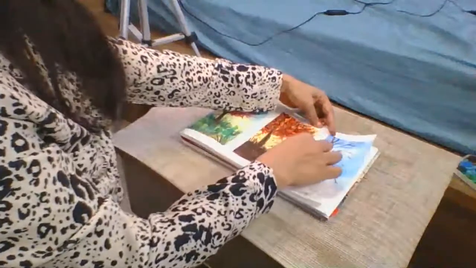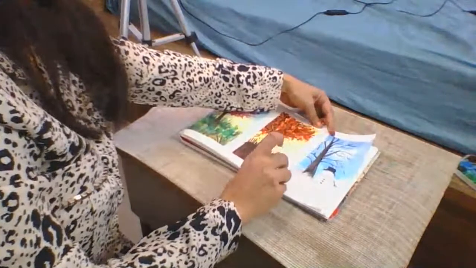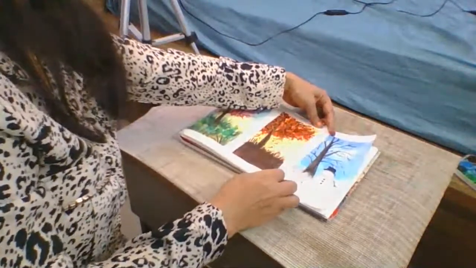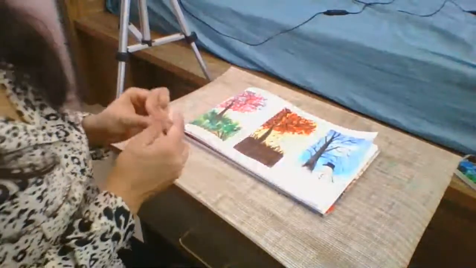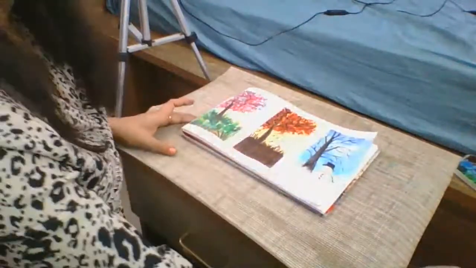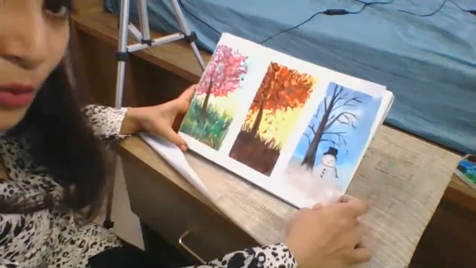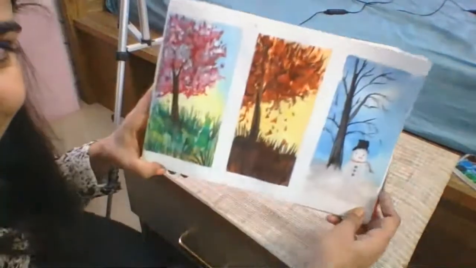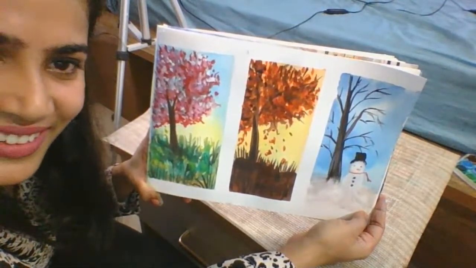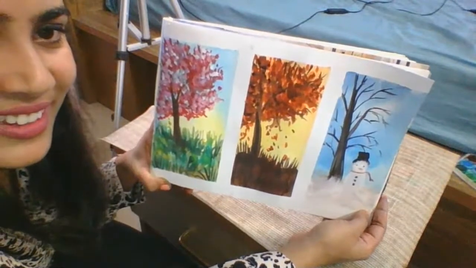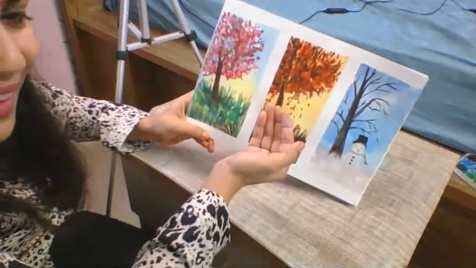So you know what? You can use the same concept of three seasons and make beautiful bookmarks. Bookmarks will also look very beautiful if you draw the season-wise drawing. So see how beautiful it looks like? Isn't it beautiful? Look at the snowman. Look at the autumn and our spring.